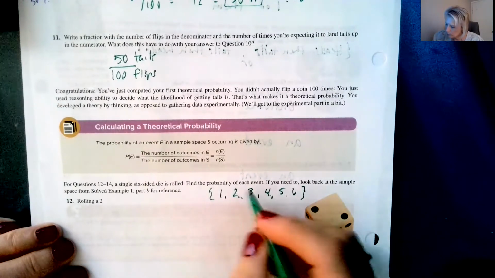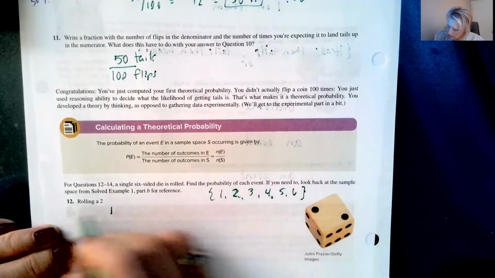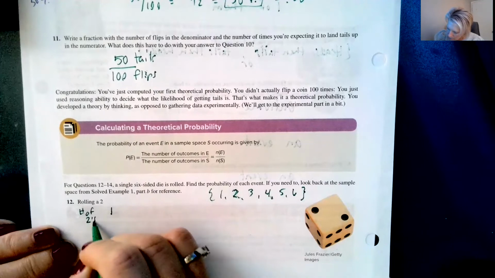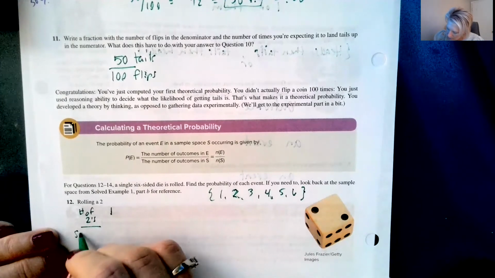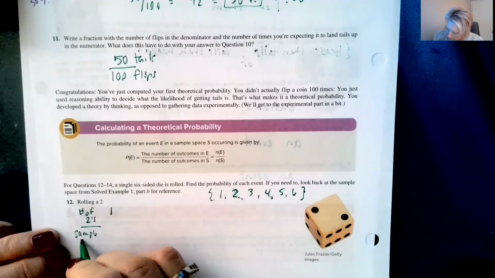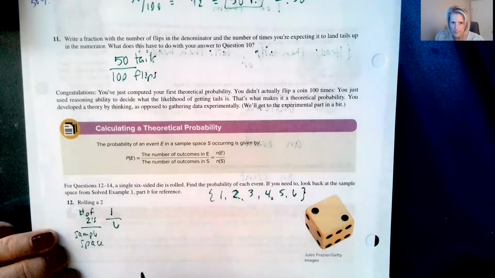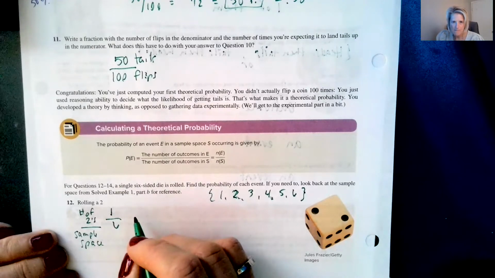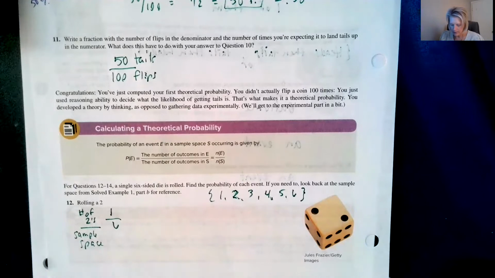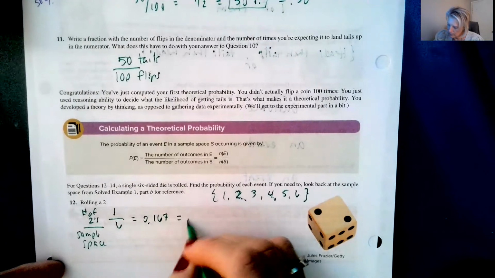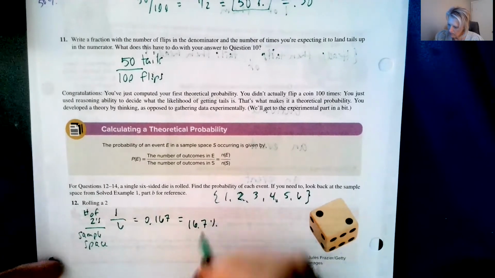Rolling a 2. So there's only one way to roll a 2. So that would be rolling a 2. Number of 2s out of the sample space. So there's one 2 out of 6. And we could write this as a fraction. We could also write this as a decimal. Or we could write this as a percent. All of those ways.